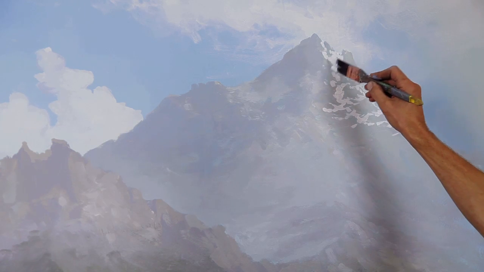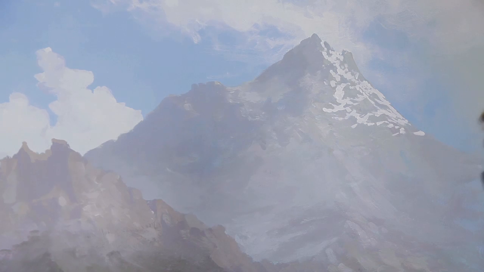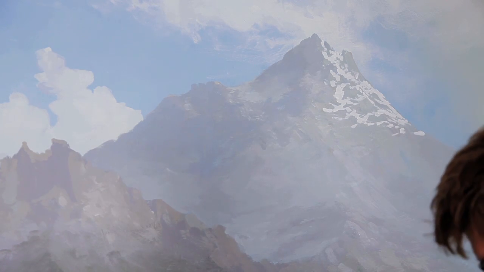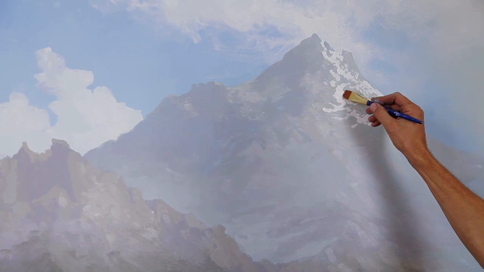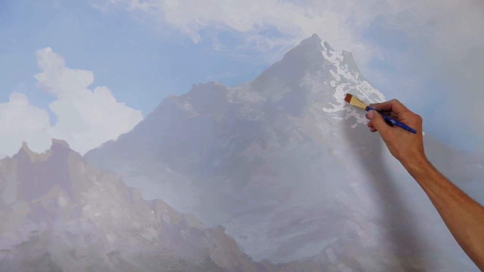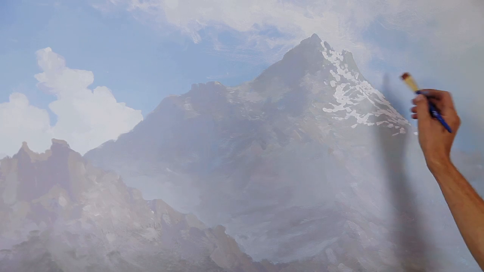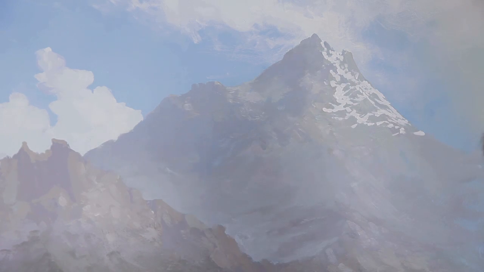I could use a smaller detail brush for this if I wanted to. I could use this little 3/4 inch, and I could make little trails traveling up. I mean, if you want to drive yourself crazy with details, go ahead and do that.